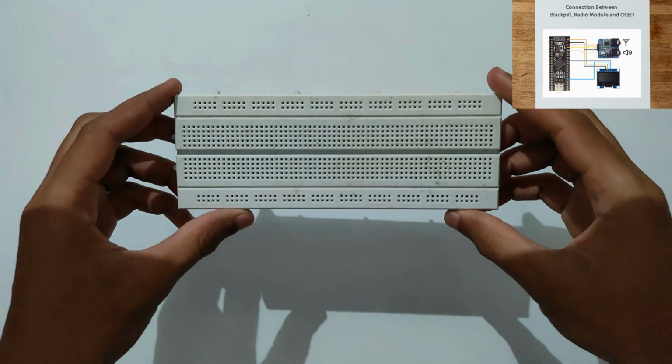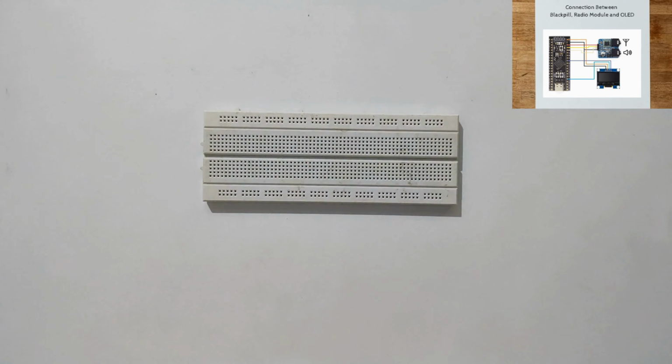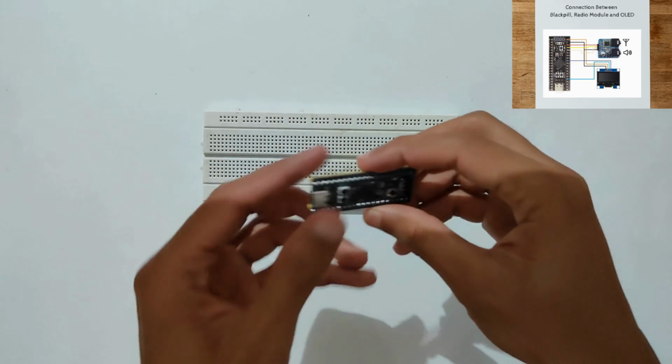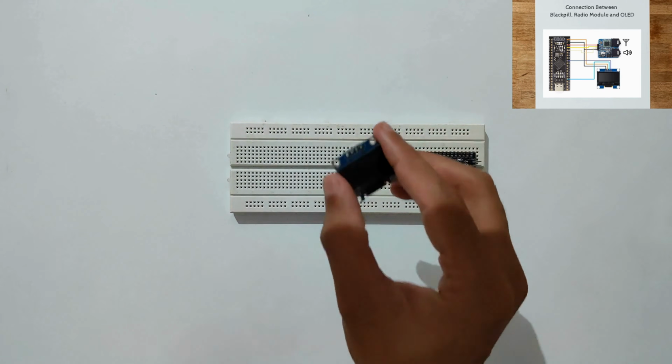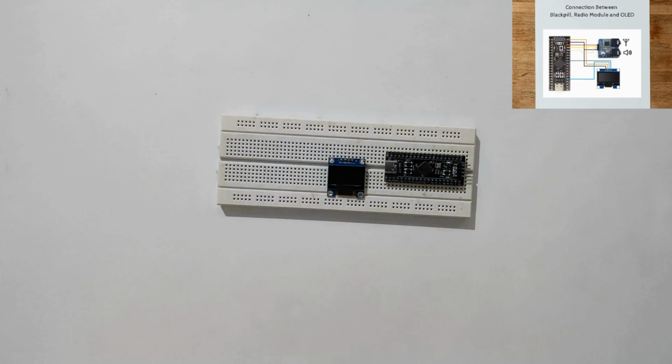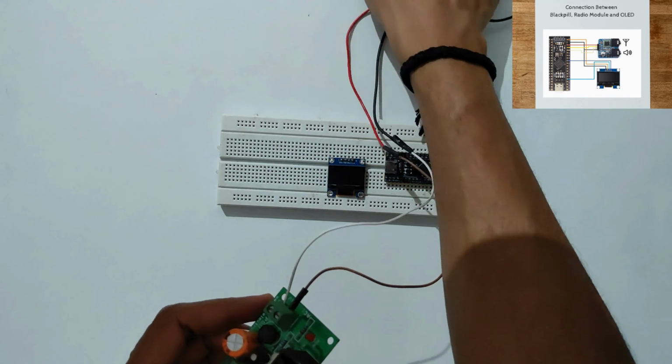Let's start the hardware connections. Place the black pill and the OLED on the breadboard. Connect the output of the regulator to the black pill.